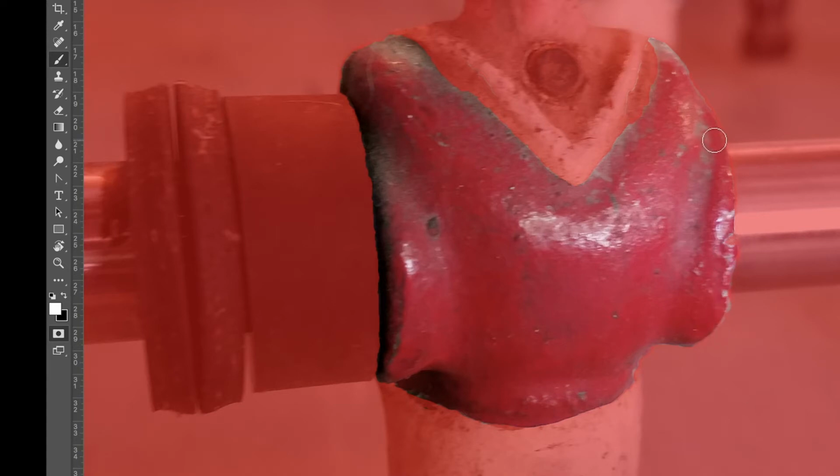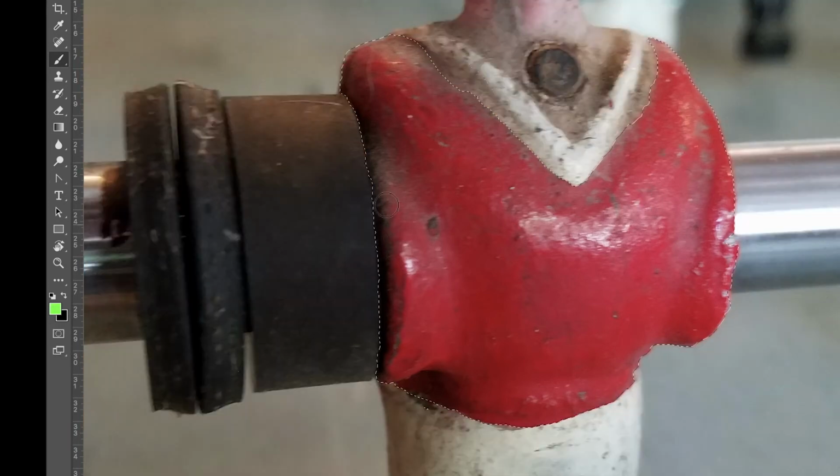So, and I can go through here and try to select a little bit more up here. You can see that I've got, so there, it's not exactly perfect, but what I want you guys to get used to is the tools. So I'm happy with this. I'm going to go back here. I can either hit the Q to toggle back and forth. So now I've got my jersey selected.